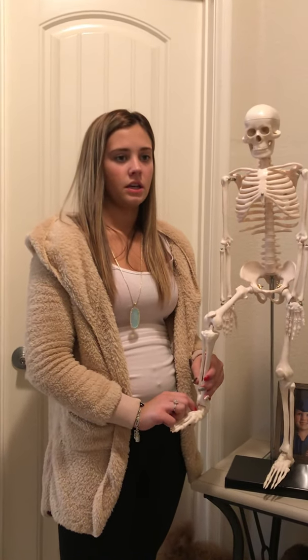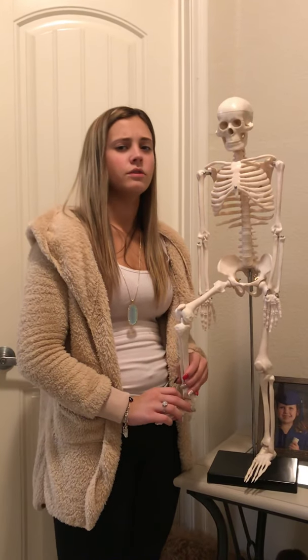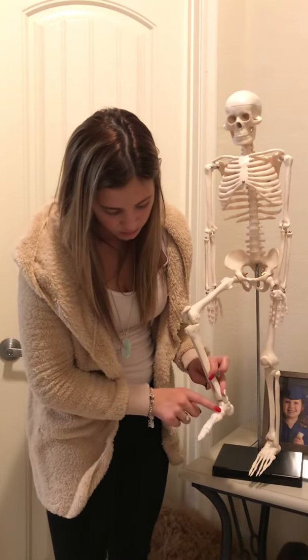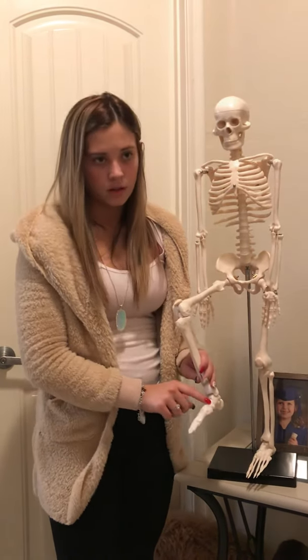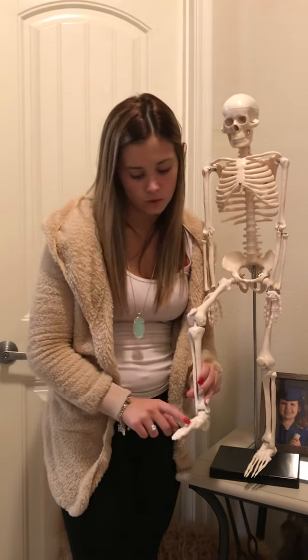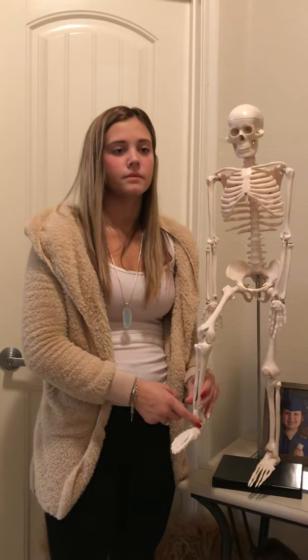The intermediate cuneiform, I think it is, which is this bone that'll be right here. The lateral cuneiform, which is right here in that area.